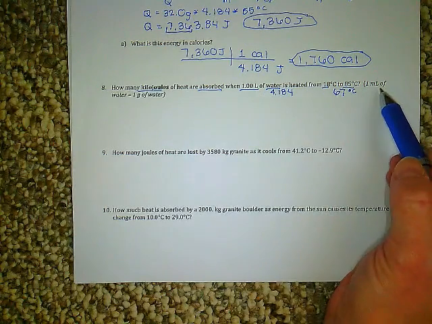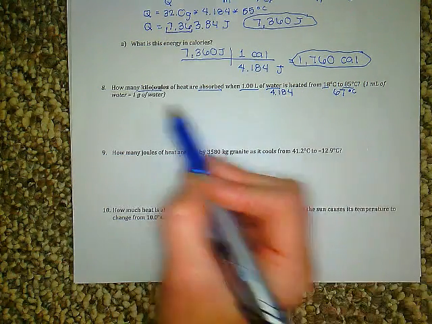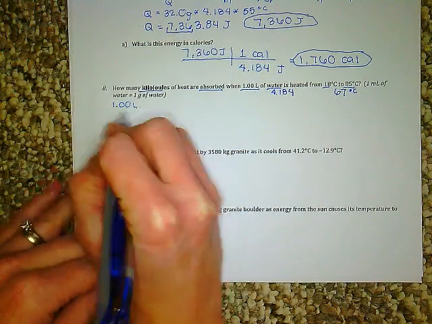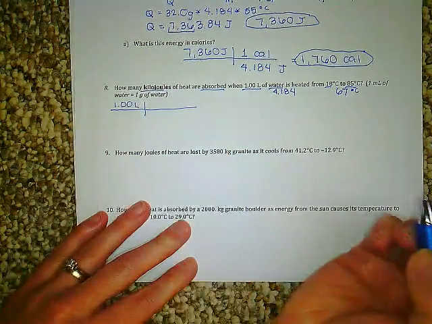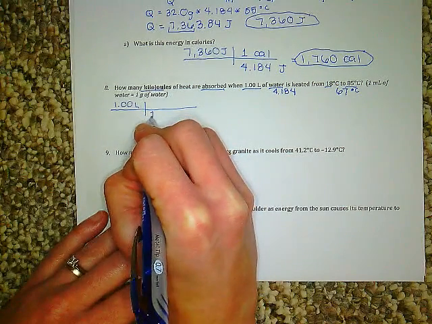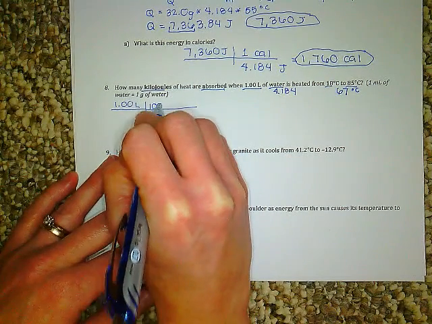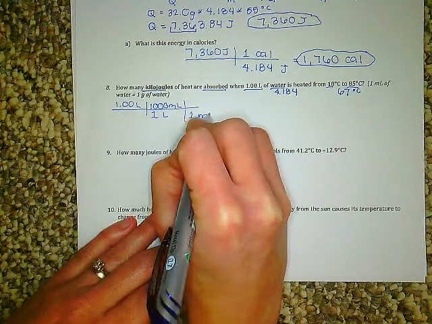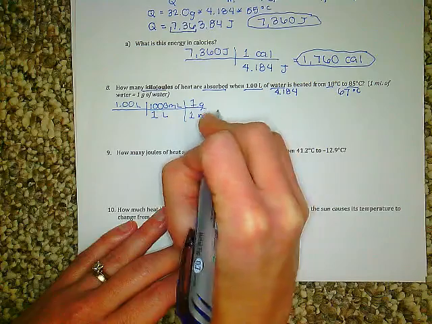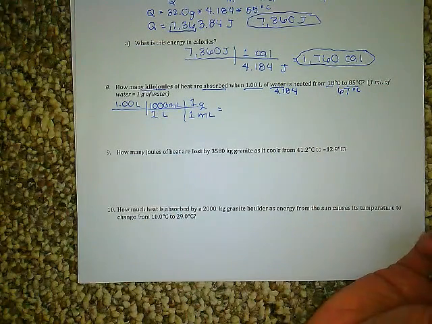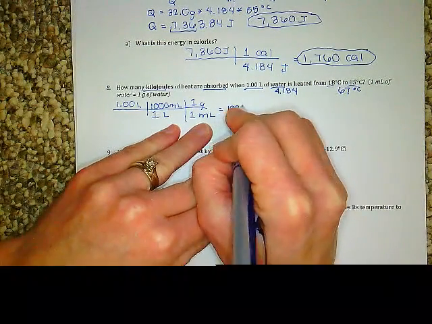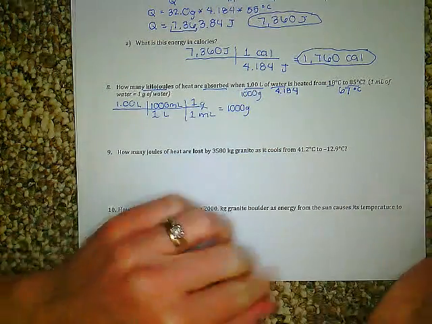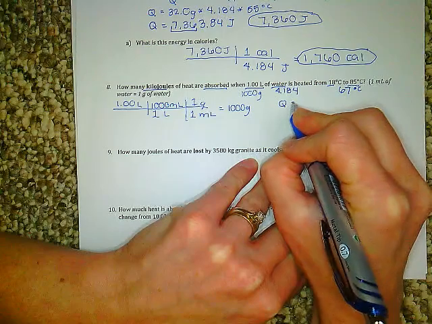And you're thinking, Ms. Vaughn, that says liters, and liters is volume. But look right over here at the hint you were given. 1 milliliter of water equals 1 gram of water. So let's work through that conversion. 1 liter, and we're trying to get to grams of water, where I know that 1 liter has 1,000 milliliters. And this conversion right here tells me that 1 milliliter is equal to 1 gram. So ultimately, I have 1,000 grams of water. Okay, so that right there is my mass that I was needing.